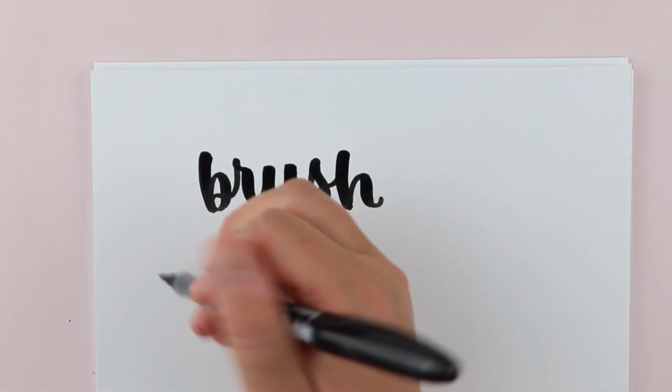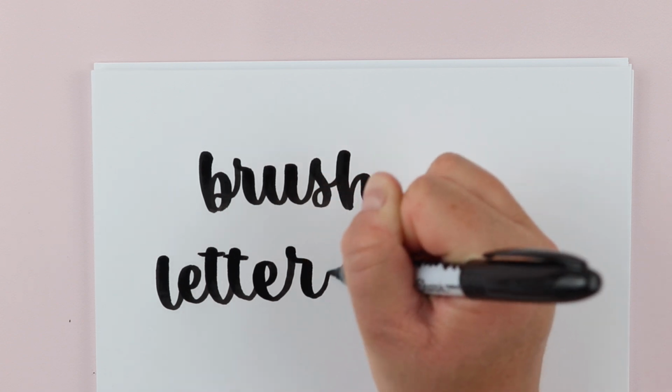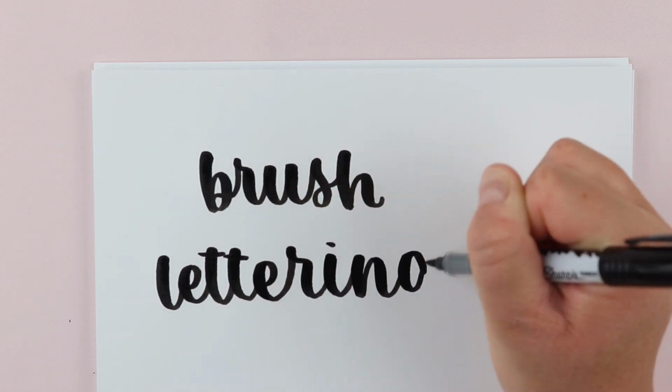So the second type of hand lettering or modern calligraphy that we're going to talk about is brush lettering. This is one of those places that we could get really specific about different types of brush lettering. There is brush lettering with a paintbrush. There is brush lettering with a large brush pen. There is brush lettering with a teeny tiny brush pen, or brush lettering with a water brush.